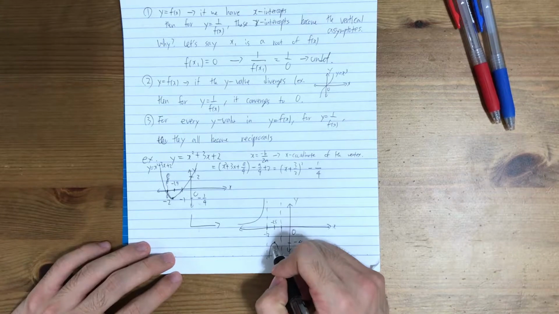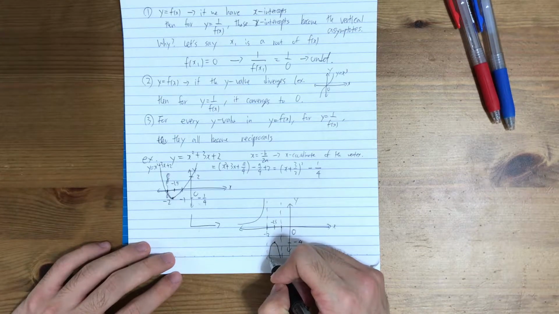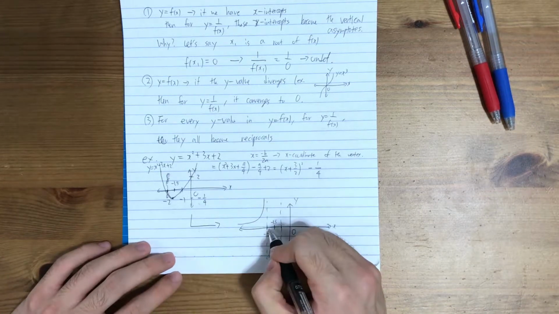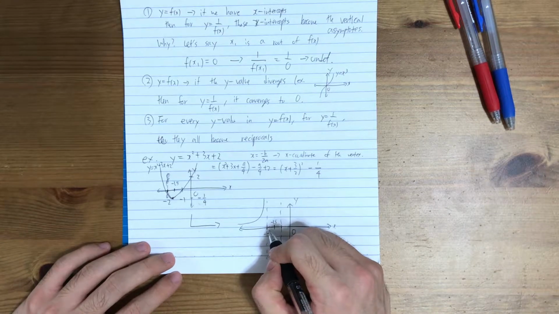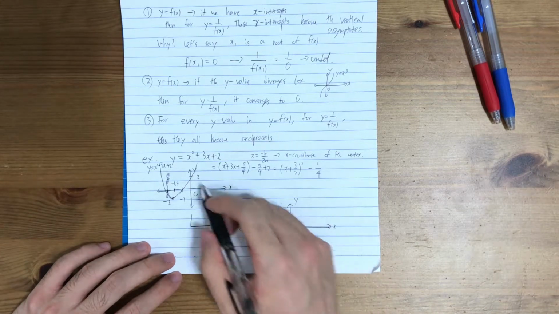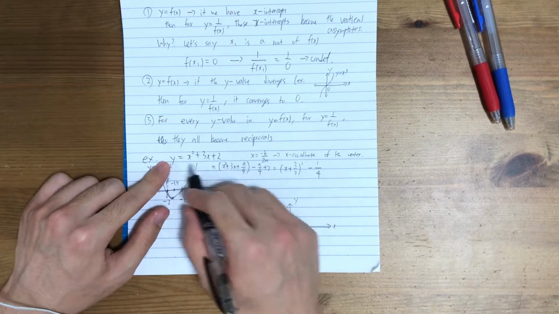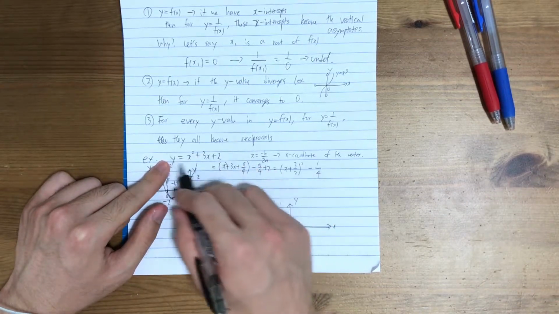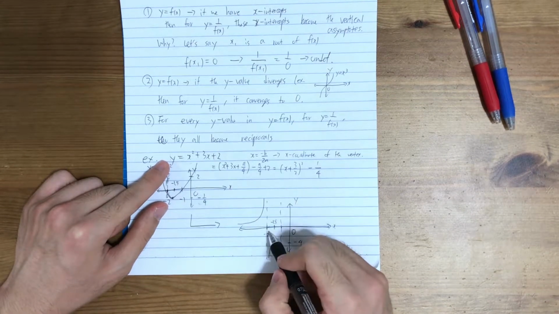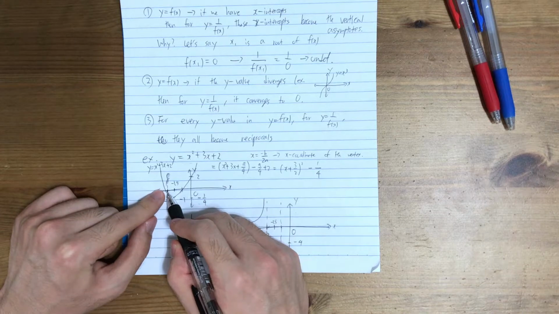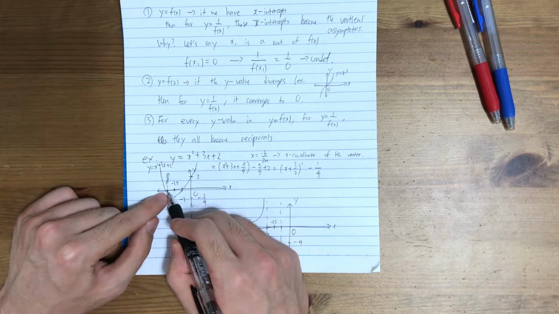Okay, if you don't understand why it tends to infinity like this, the closer the value of x is to negative 2, the closer this original value will be to 0. So that means a very small number, right? As you can see, the y value will be very small.